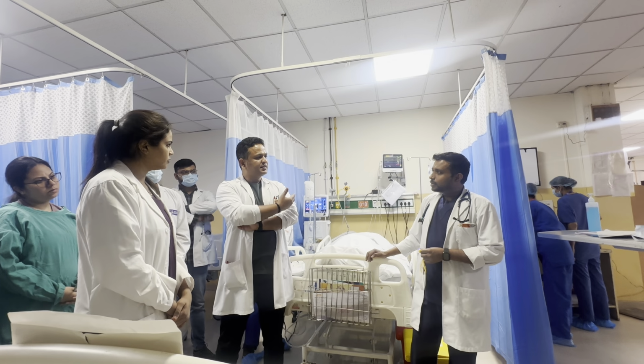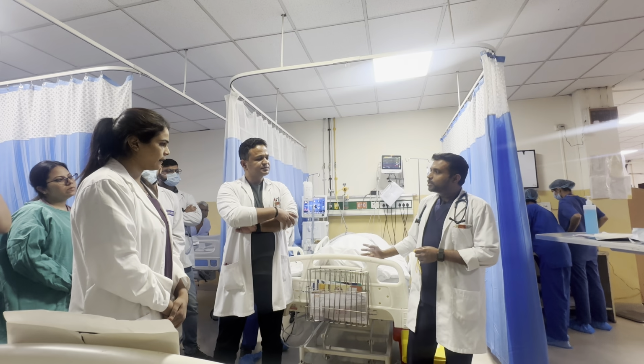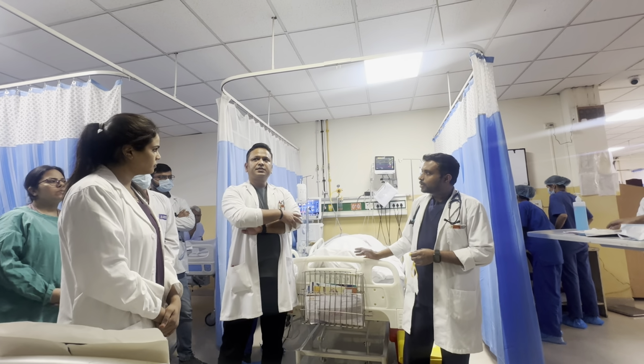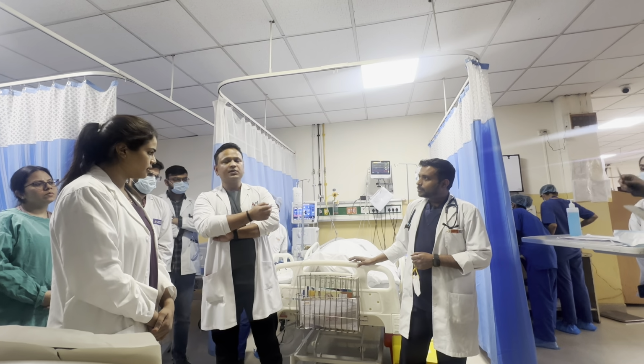And what do you think is the possible diagnosis for ARDS in this case? This is mostly viral pneumonia leading towards ARDS. I agree with you, Dr. Ankit, because a lot of influenza-based illness, H1N1, we are seeing right now.